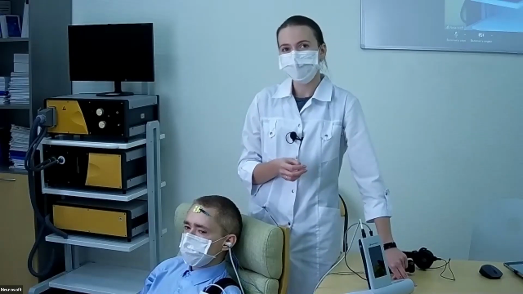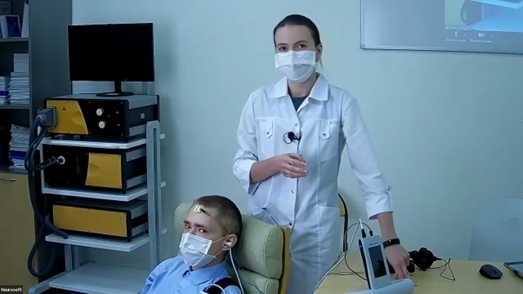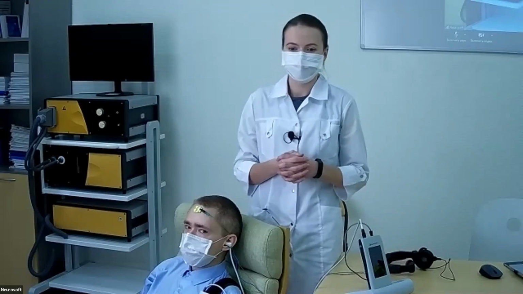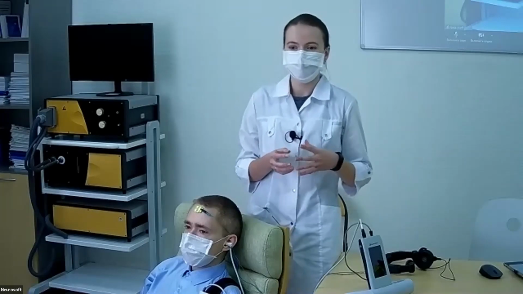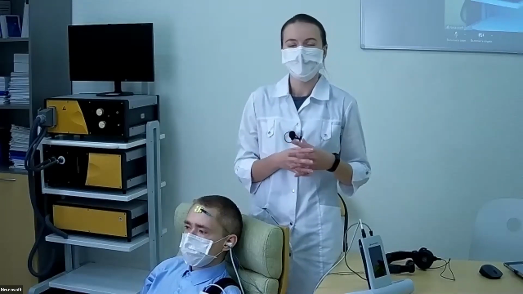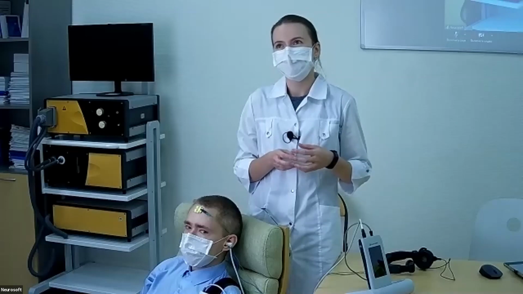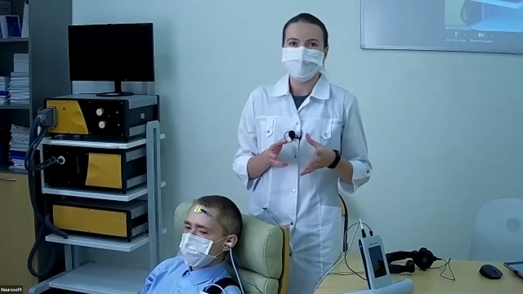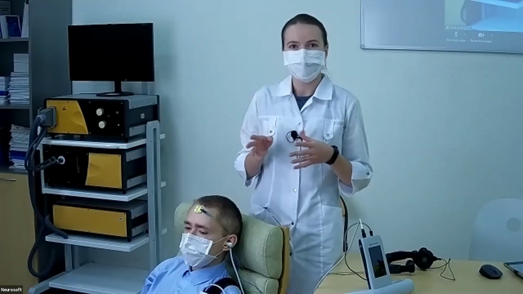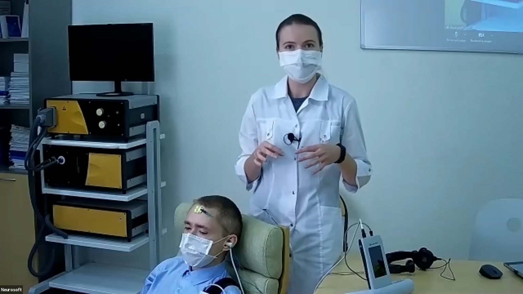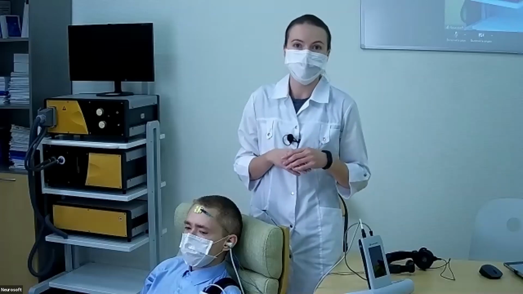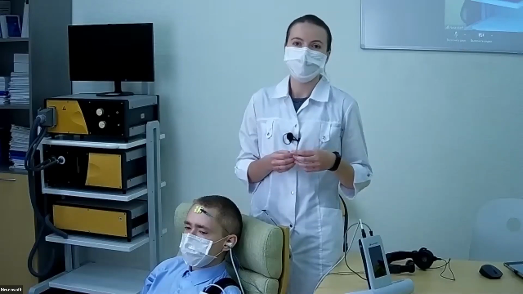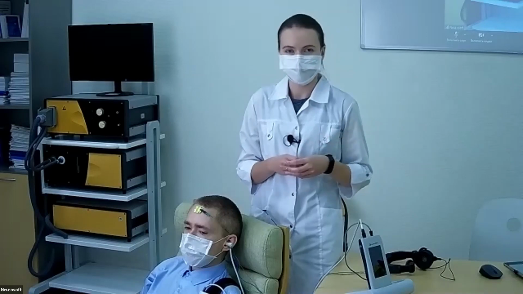And after that, you will know what to do with this patient. You can say that this patient must go for more deep diagnostics with the ABR, for example, using a diagnostic device like the Neuro Audio we used yesterday.